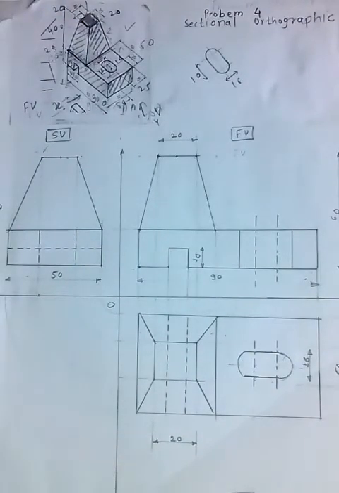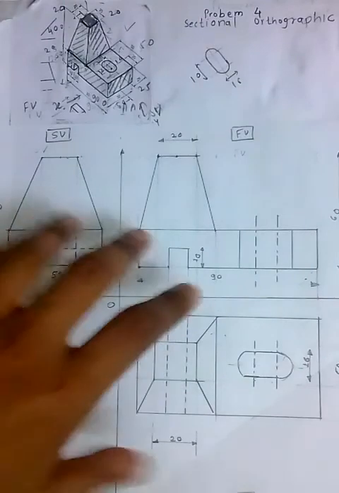Now in this video we're going to discuss how to go for the sectional orthographic projection. Up till now we've drawn simple problems in which we draw front view, side view and top view. In that case there is no section. Now what is the meaning of section?